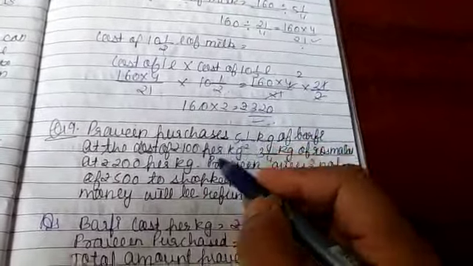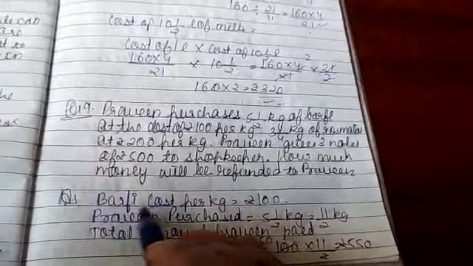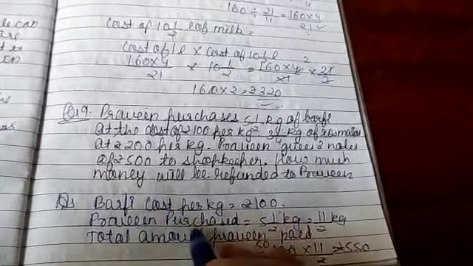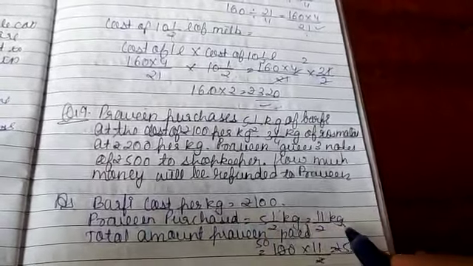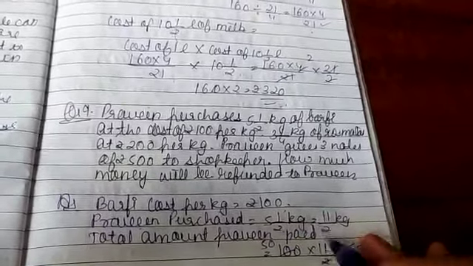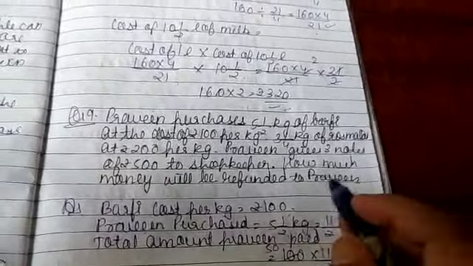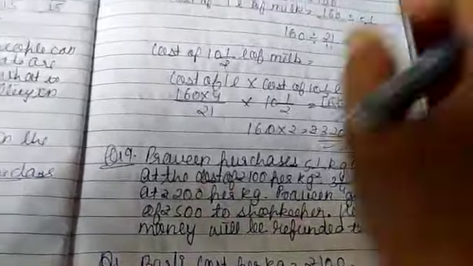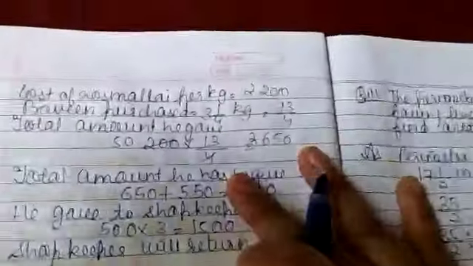You will multiply both. See, I have done the same. Barfi costs rupees 100 per kg and Praveen purchased 5 as a whole 1 upon 2 kg, means 11 upon 2 kg. So the total amount Praveen has to pay will be, multiplying both, rupees 550 for barfi. I hope it is clear. He has to pay rupees 550 for barfi.